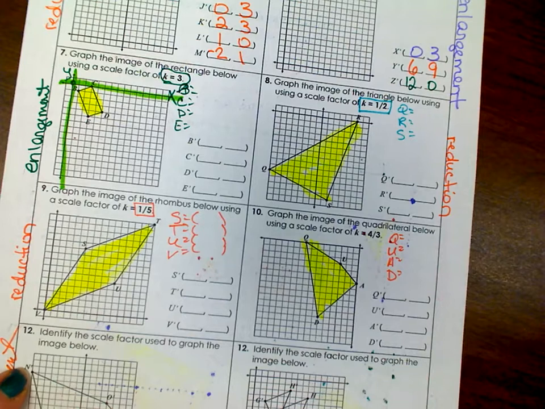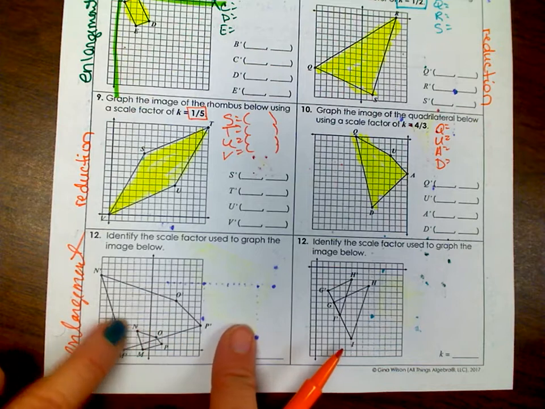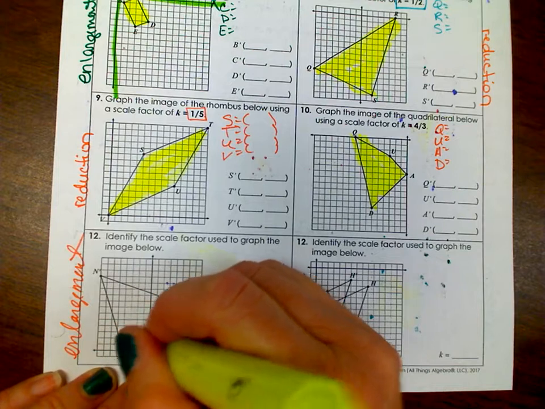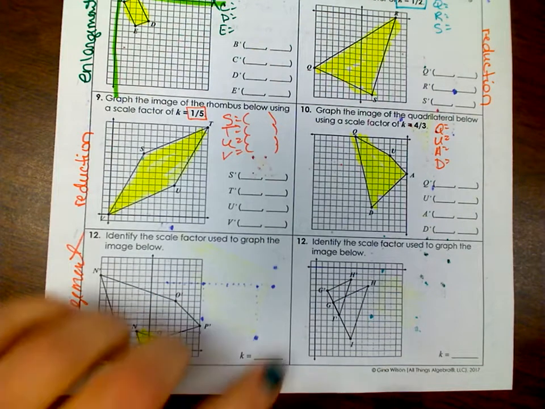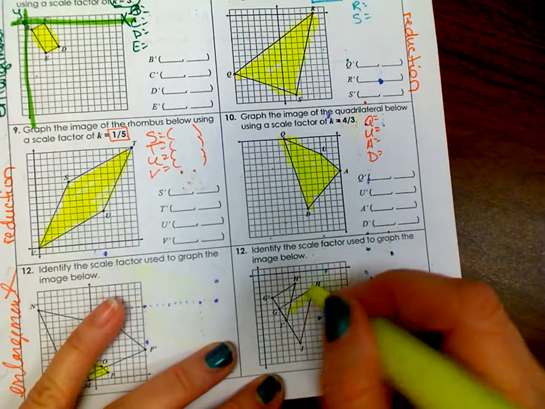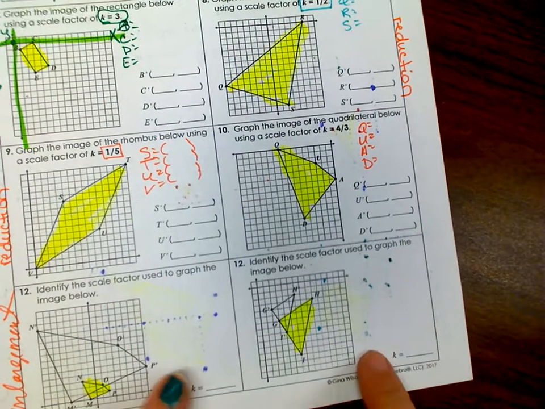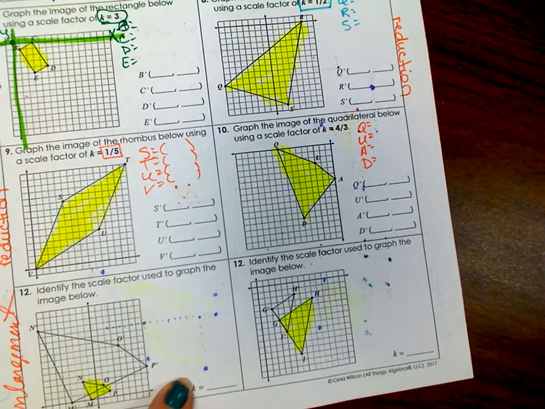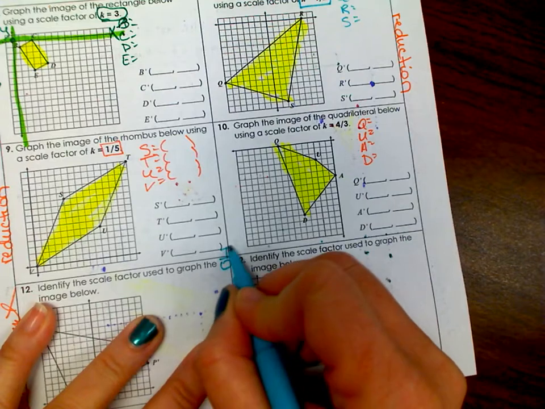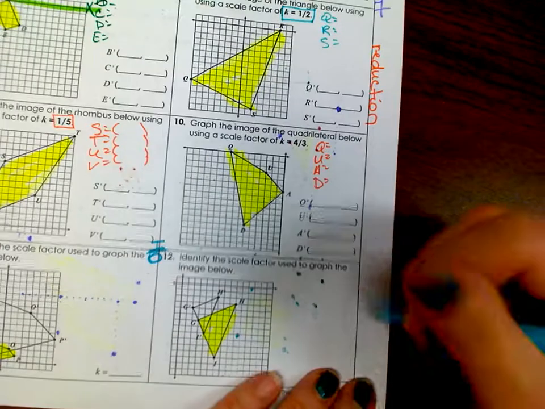Because if I look at my N and my N prime, which one is my original? This one is N, this one's N prime. So your original is this one right here with no tick marks. Same thing with this one, your original H and H prime. Original is your H. And you're going to have to find your scale factors on this. And remember, scale factor is the image divided by your original. This one is a reduction.